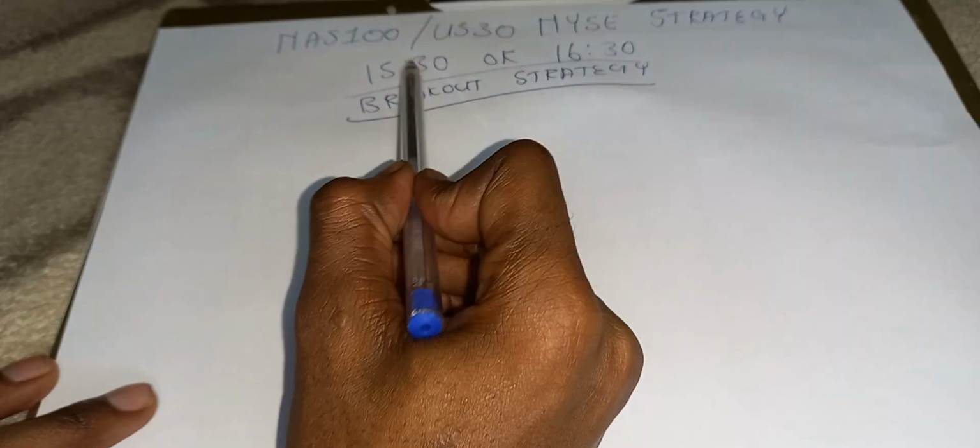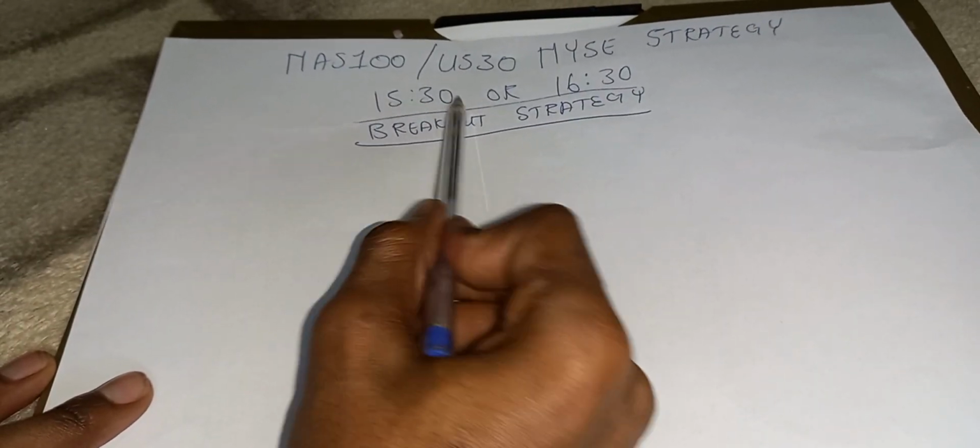But we don't trade this strategy around these times, around 15:30, because that is where news is being released for NAS100 and US30, where the New York Stock Exchange opens. That's why we always have high volatility on news, or high-impact candles, bullish engulfing patterns or bearish engulfing patterns, taking place at that time. It's because the New York Stock Exchange opens at 15:30.